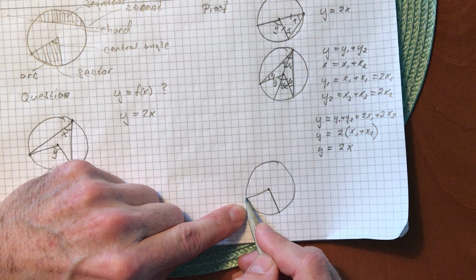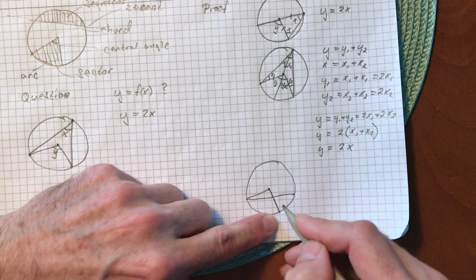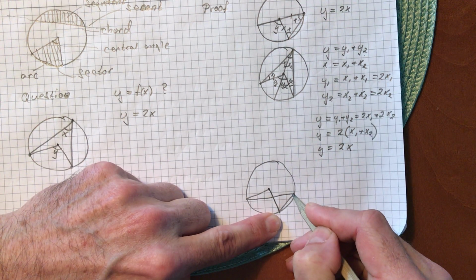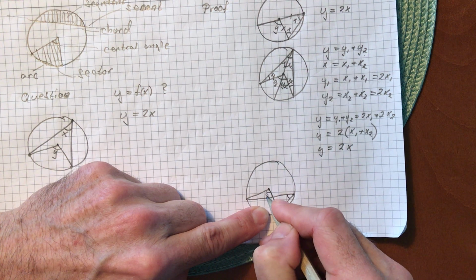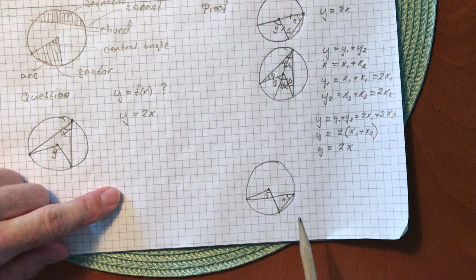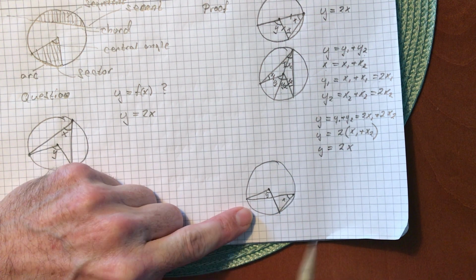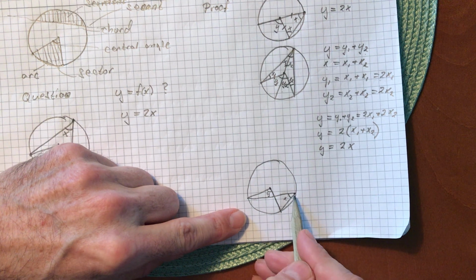And then I draw from this point to this point, and from this point to this. So I will have the angle here. We have y and we have x. It's the same relationship. This is half of this angle. But can you prove it? Well, I'll let you try to prove it.